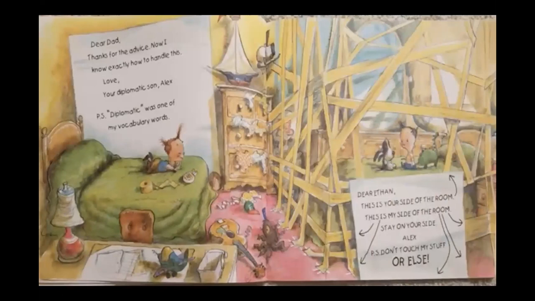Dear Dad, thanks for the advice. Now I know exactly how to handle this. Love, your diplomatic son, Alex. P.S. Diplomatic was one of my vocabulary words. Dear Ethan, this is your side of the room. This is my side of the room. Stay on your side, Alex. P.S. Don't touch my stuff or else.